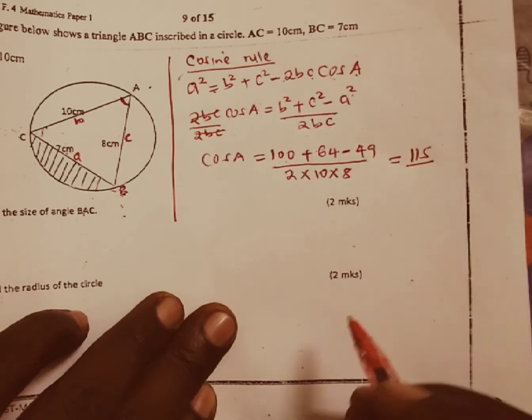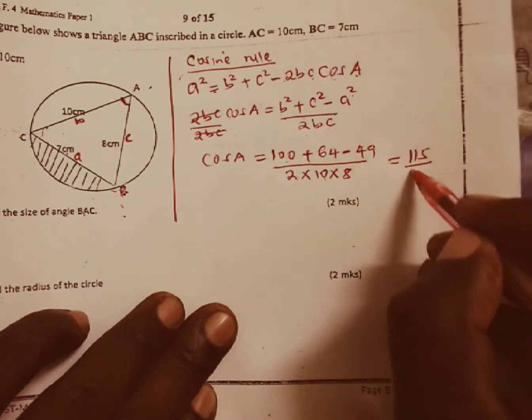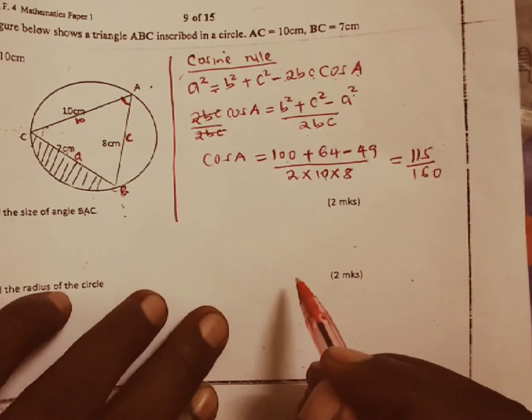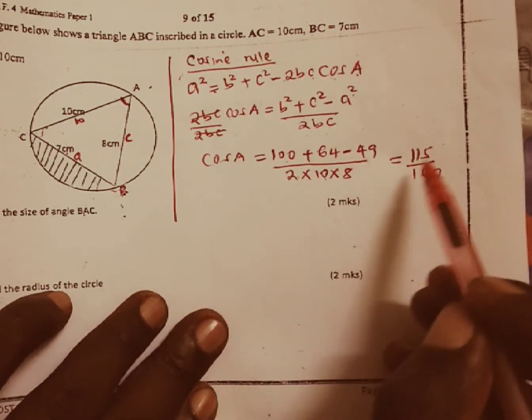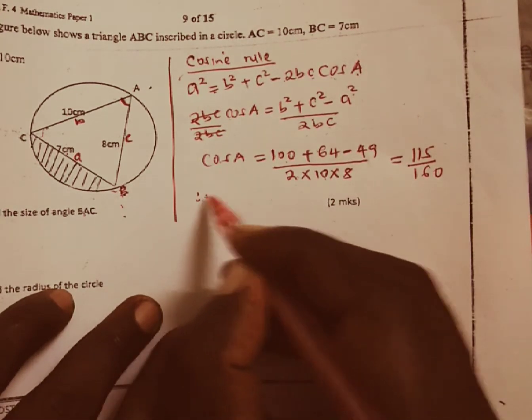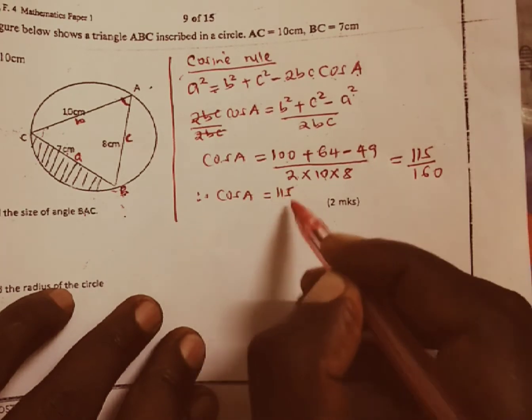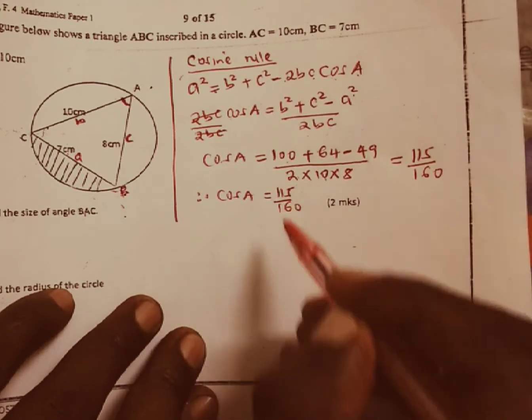Dividing by 2 times 10 is 20, times 8, you get 160. So our cos A is equal to 115 divided by 160.